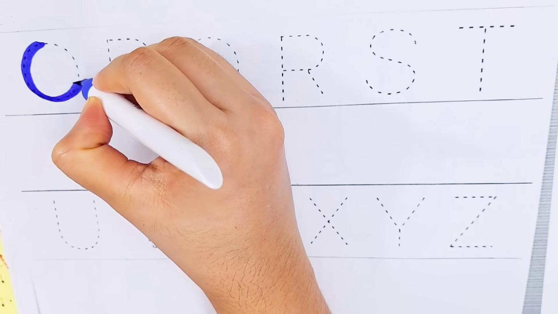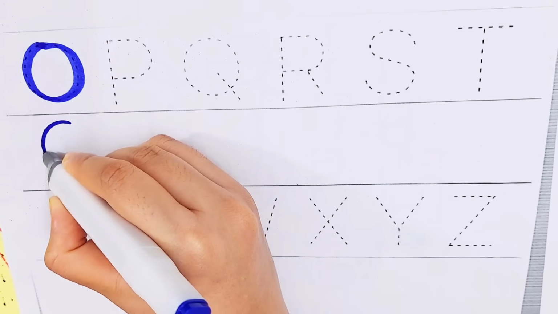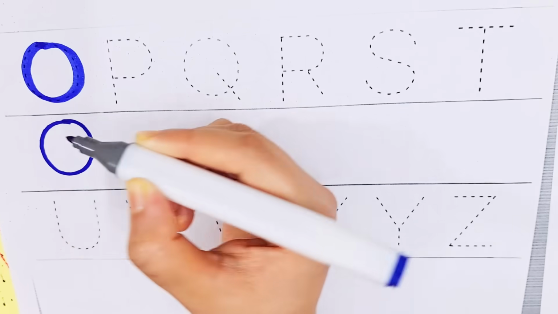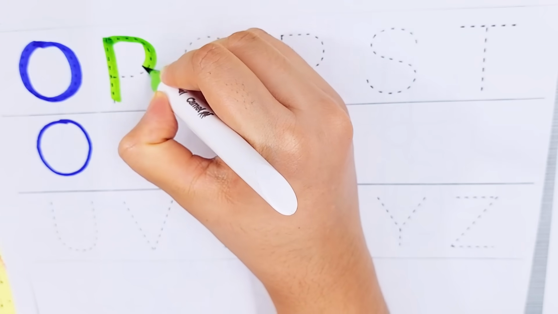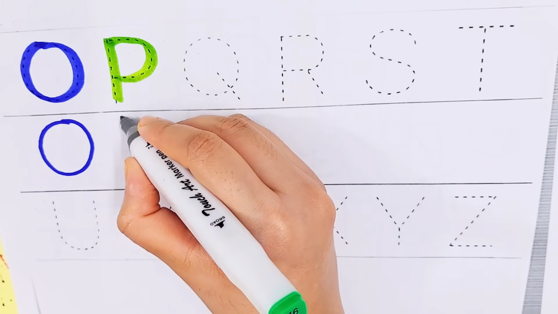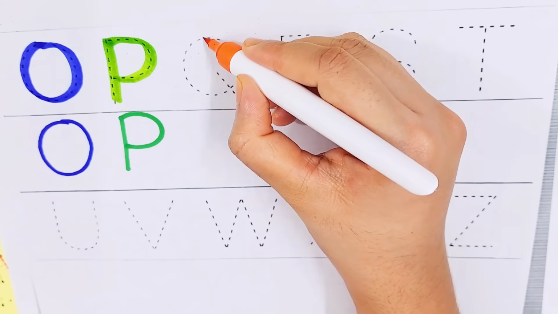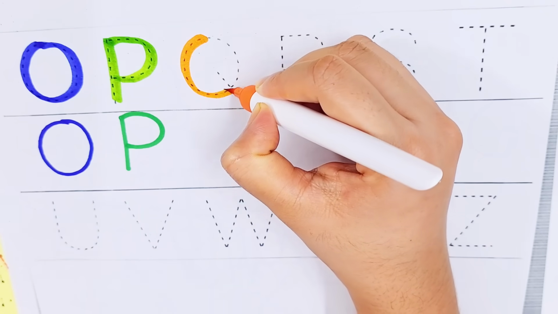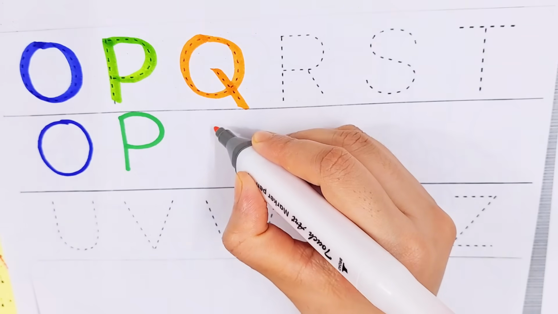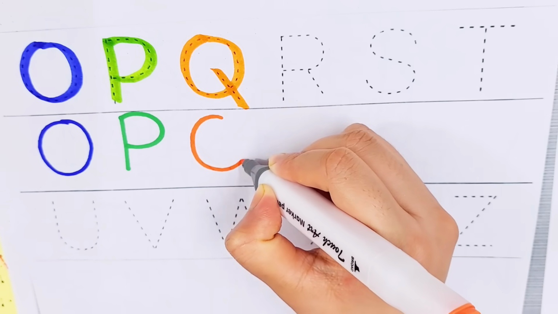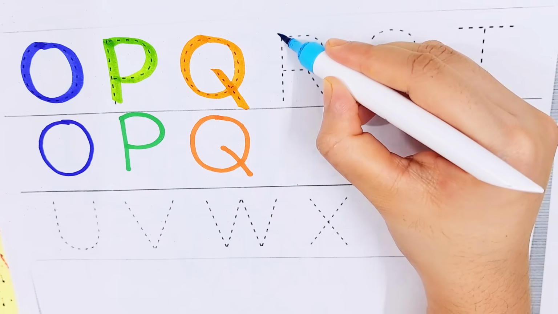O for ox. O for orange. P for pen. P for parrot. Q for queen. Q for quill.